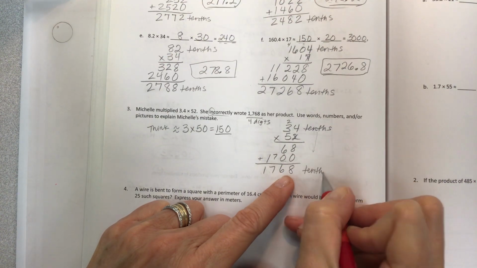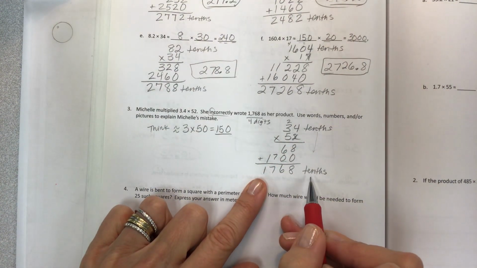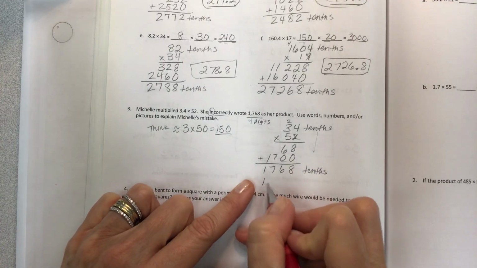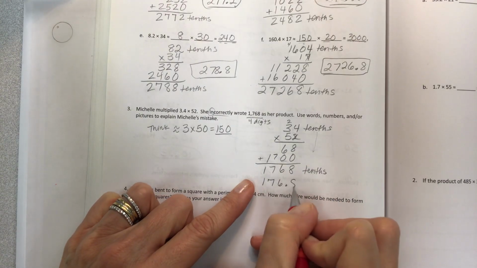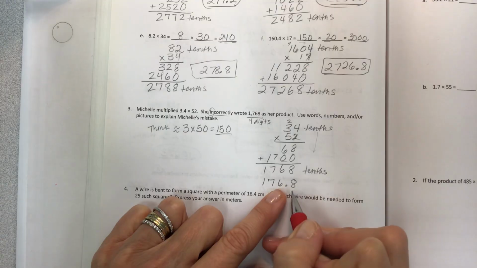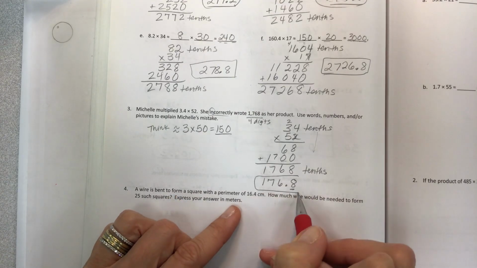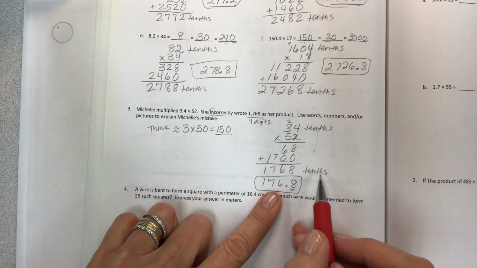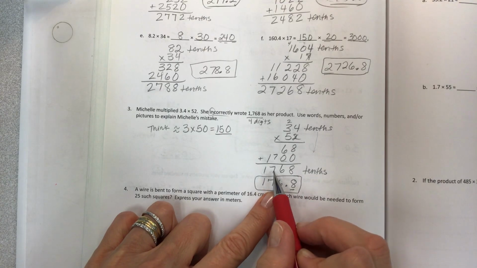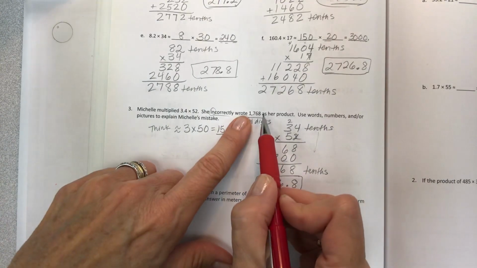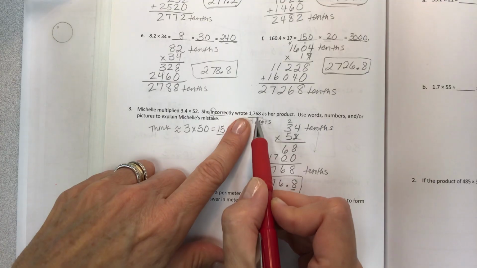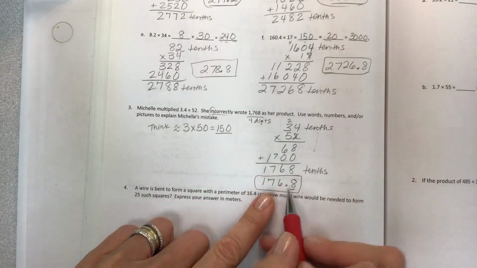Bring down your label. Look at the label. Change to standard form by putting the decimal where it belongs. So if this is tenths, 1,768 tenths instead of ones, she wrote ones, you have to label it tenths.